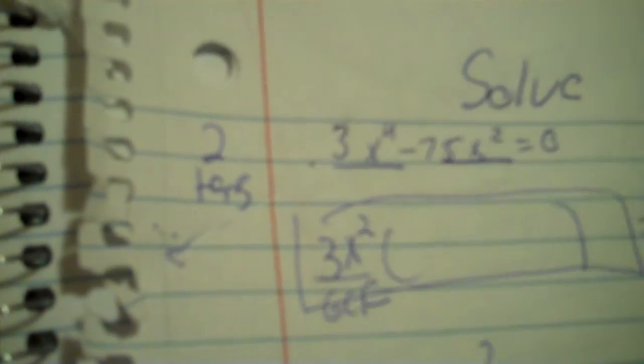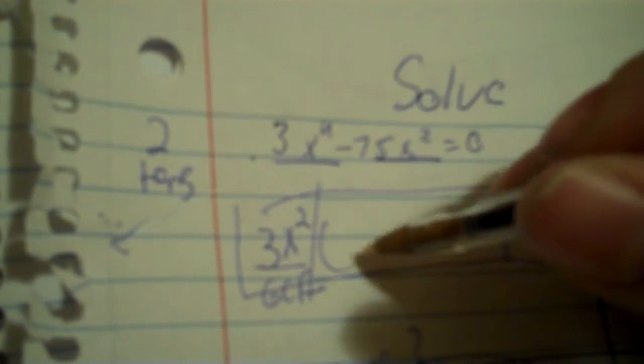Okay, now let's talk about just the numbers 3 and 75. The GCF there's 3. If you look on a multiplication table in the third row, all the way at the end is 75, so 3. And we have x to the second power on the last term, so we have to factor out x to the second. So I'd like you to place 3x to the second over there, so then we don't have to worry about it. Now to find out what I have in the parentheses, I divide by 3x to the second.